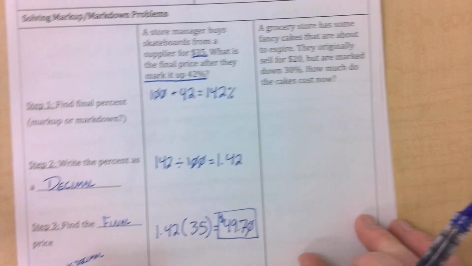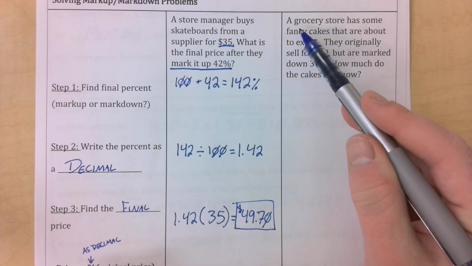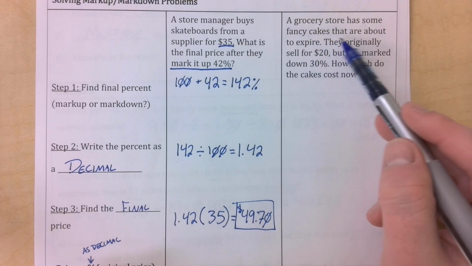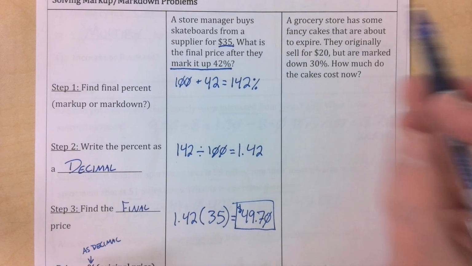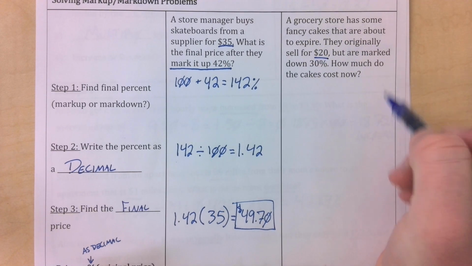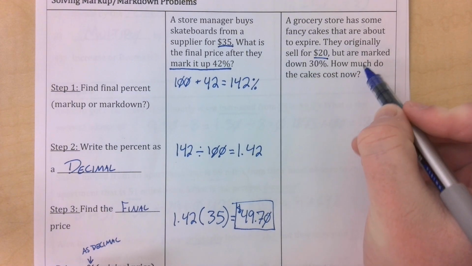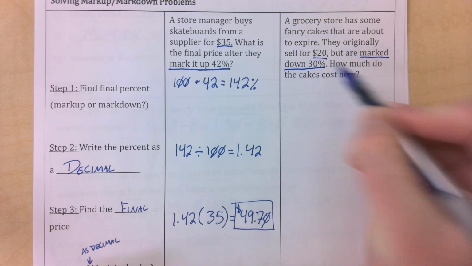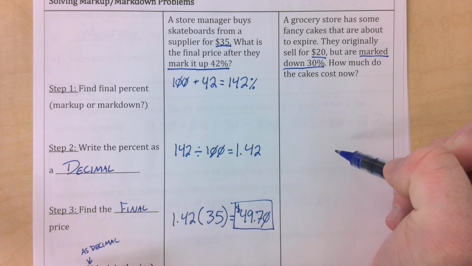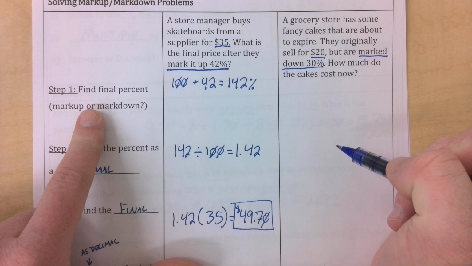Let's look at a markdown. A grocery store has some fancy cakes that are about to expire. They originally sell for $20, but are marked down 30%. So marked down 30%. How much do the cakes cost now? Step one, find the final percent.